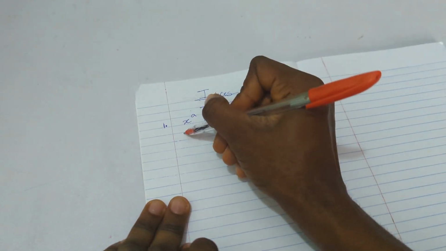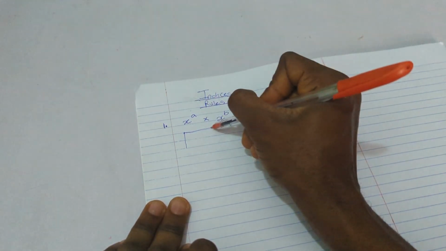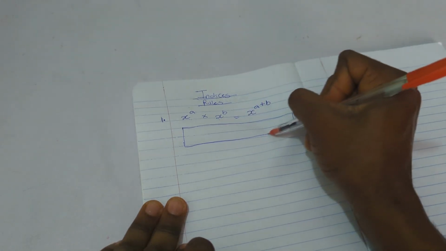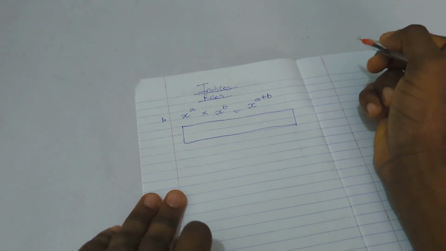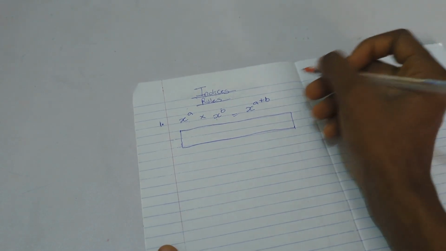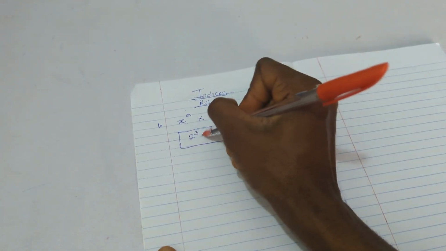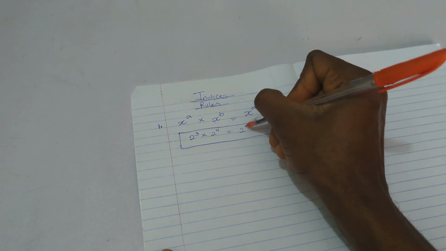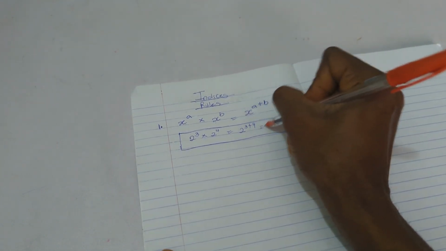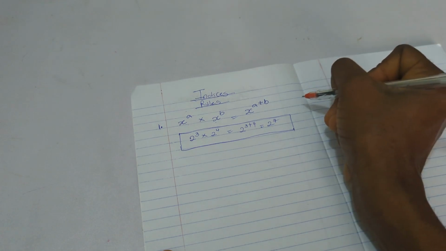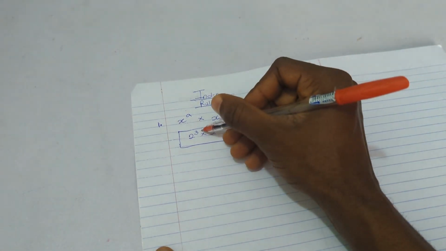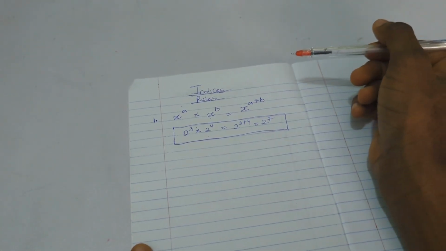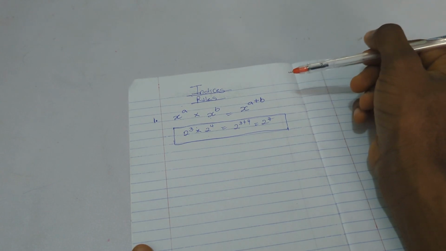So let's see where this works out. My intention is just to try and explain the concept. So let's say we have 2 raised to the power of 3 multiplied by 2 raised to the power of 4. According to this rule, we will say 2 raised to the power of 3 plus 4, and that is 2 to the power of 7. We add up the powers, which is 3 and 4, and that gives us 2 to the power of 7. So that's the basic idea.